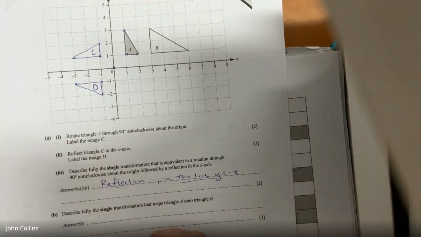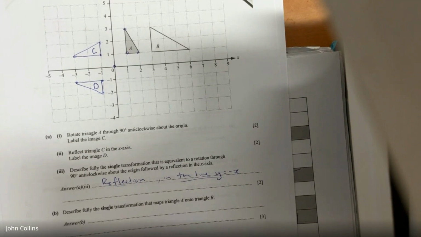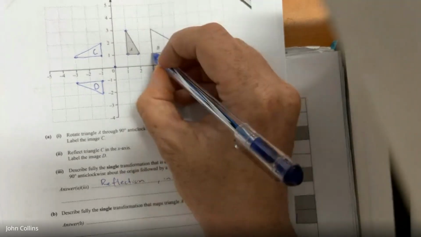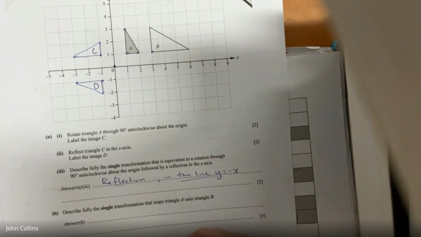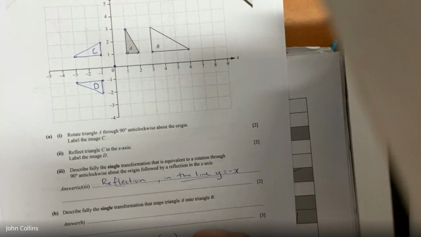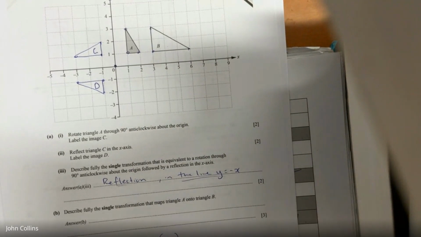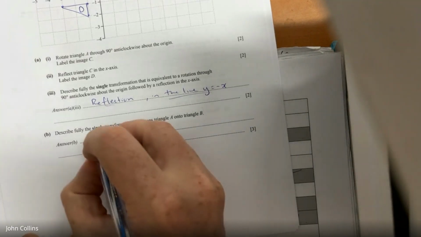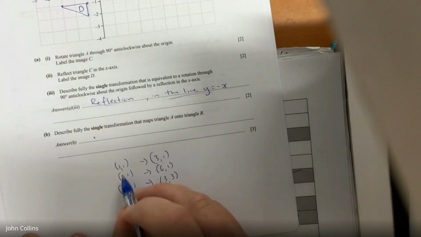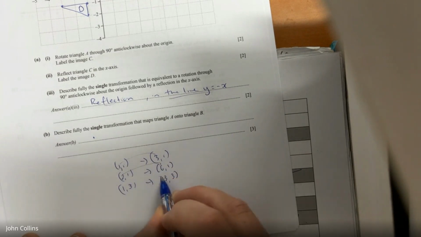So the first ones here are 1, 1, 2, 1, 1, 3, and the new points have gone to 3, 1, 6, 1, and 3, 3. So all these y points have remained the same: 1, 1, 3, 1, 1, 3. So it's a y-axis invariant. And the scale factor, these have all been multiplied by 3.